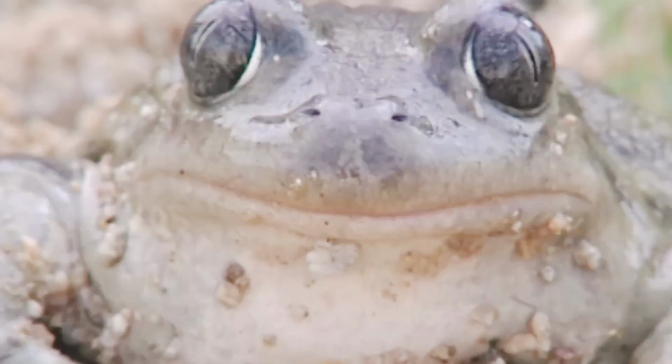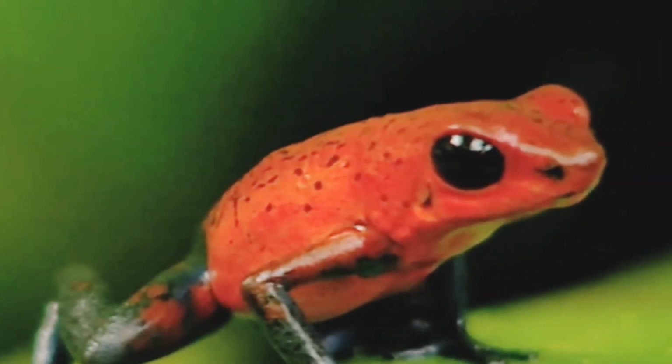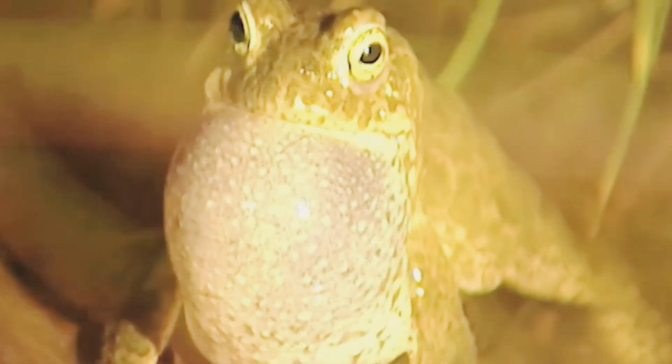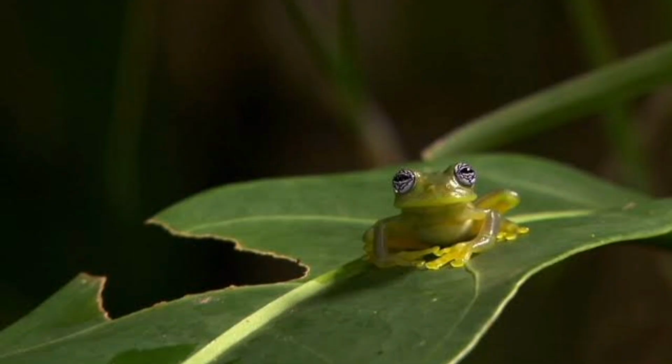Scientists try to protect many types of amphibians from extinction by studying how amphibians interact with their environments, factors which cause air and water pollution, and what makes these animals sick in their environment.